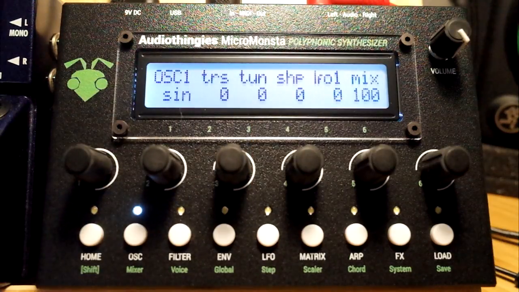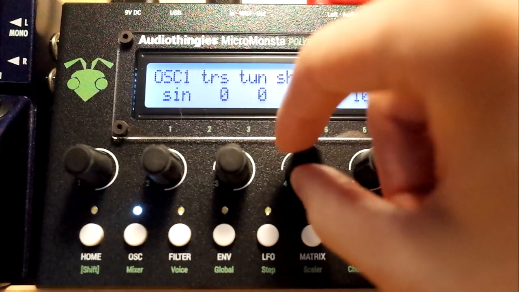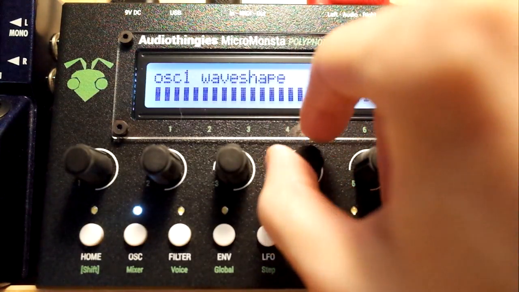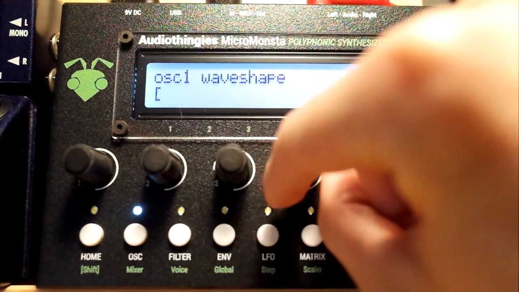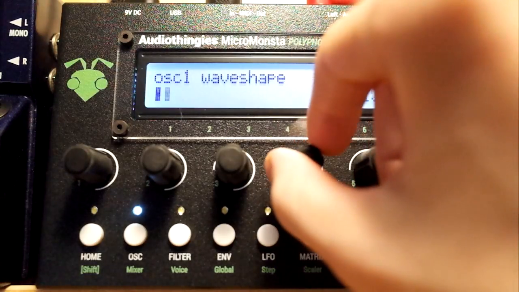And the next waveform is just a sine wave. And the shape for this one is actually frequency modulation. Now it doesn't go as crazy as I'd like it to, but it's nice if you want a simple patch and you want to add just some harmonics through this frequency modulation.